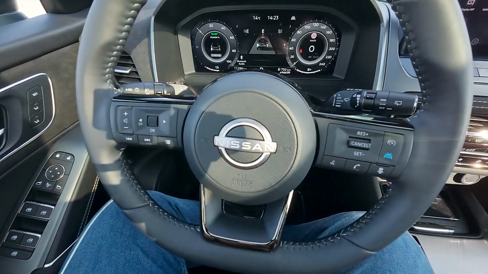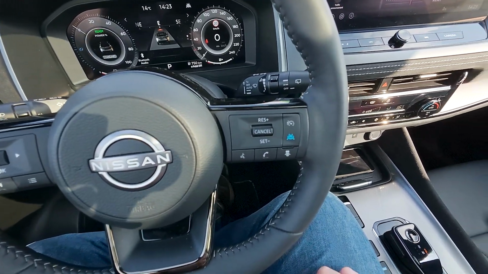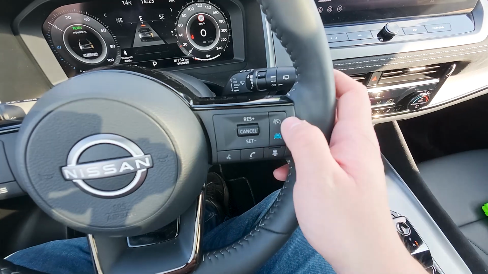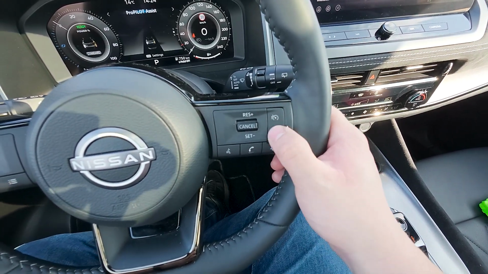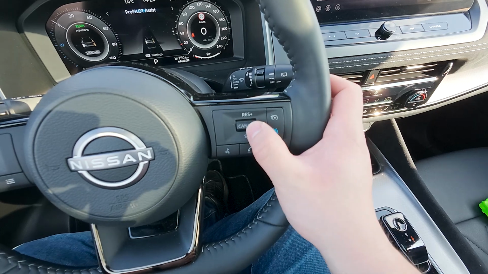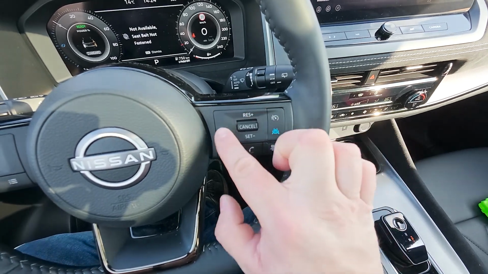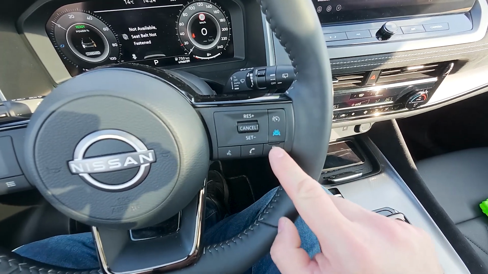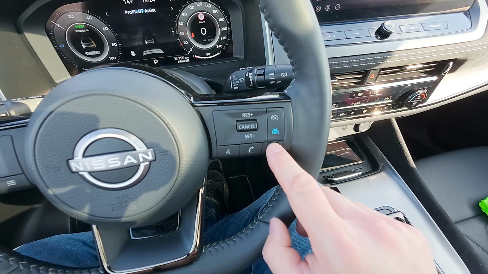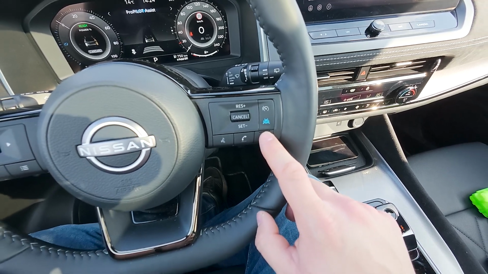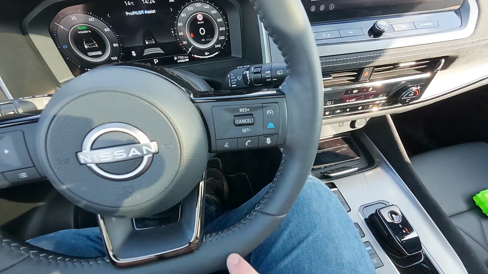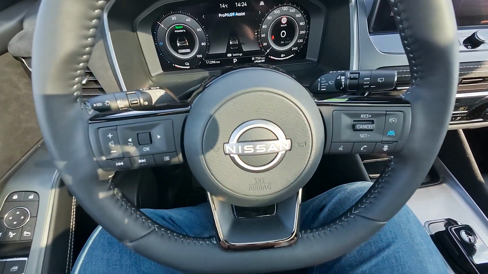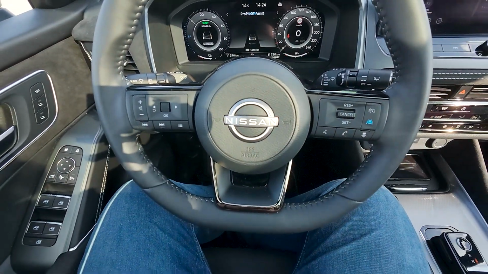Next, take a look at the right side of the steering wheel. Thanks to this panel, we can activate cruise control, ProPilot Assist, and we can manage it. We can change forward and rear cross traffic alert sensitivity. We can answer and end calls and activate voice assistant. Of course, if you press right here, you will use horn.